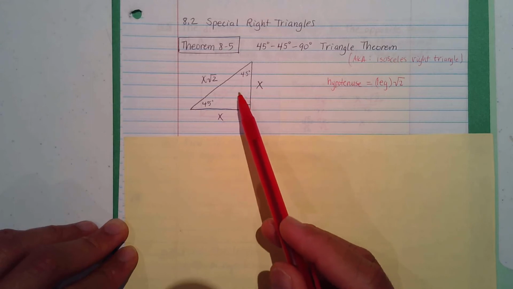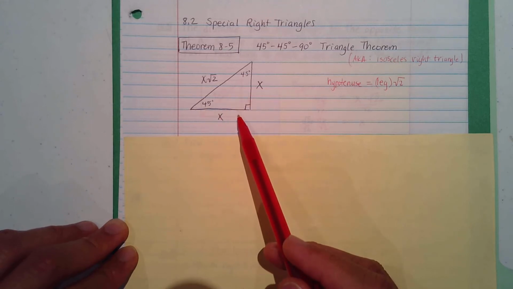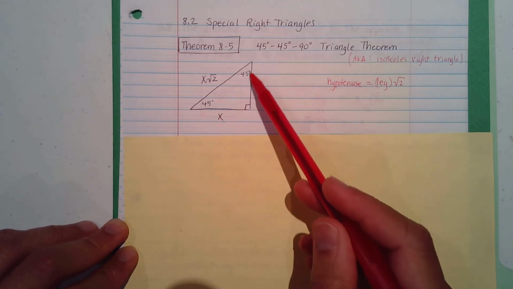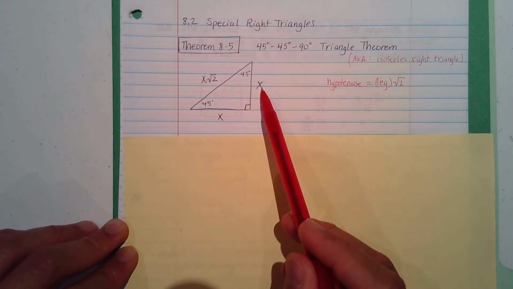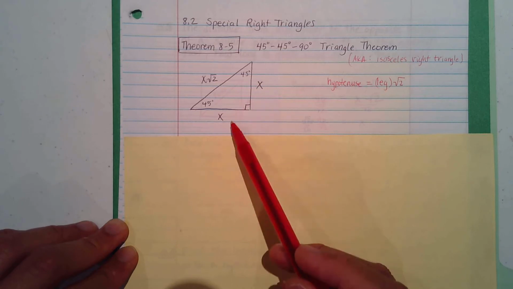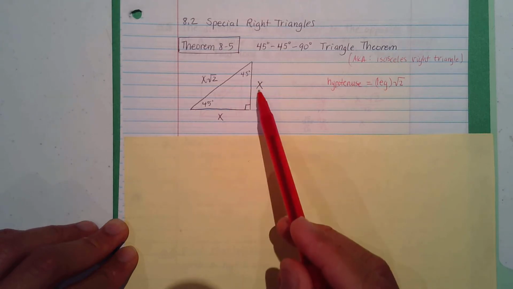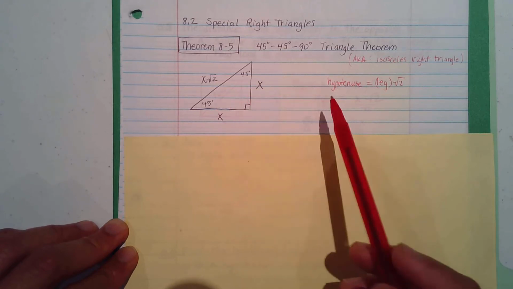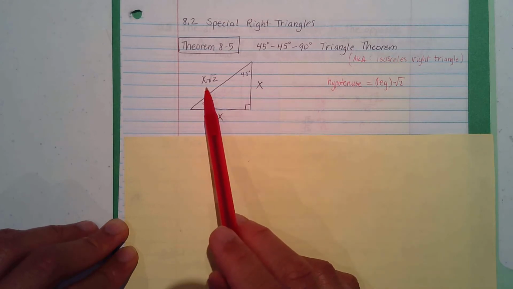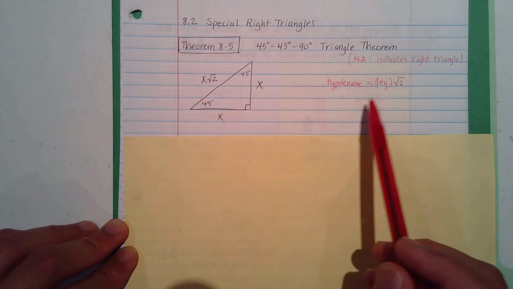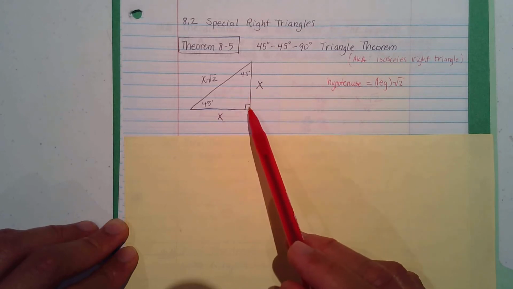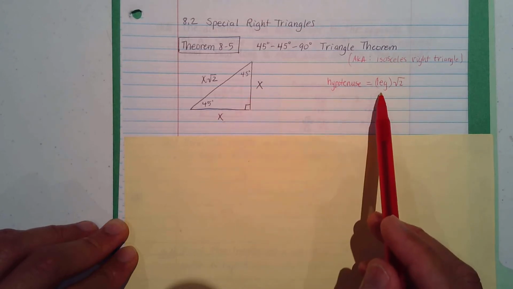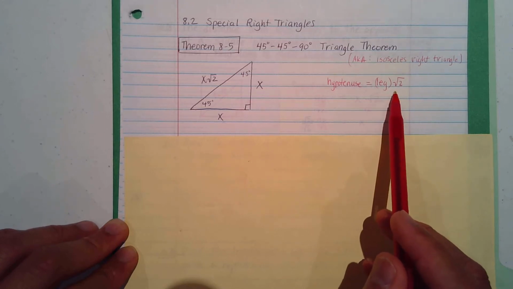So the relationship of a 45, 45, 90 degree triangle is this is one length and this is the other length. These two lengths are equal to each other because of the isosceles triangle property. Therefore, the hypotenuse is x square root of 2. In a 45, 45, 90 degree triangle, the hypotenuse will always equal the leg times the square root of 2.